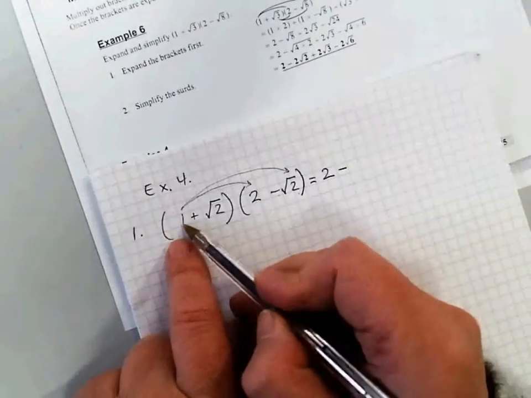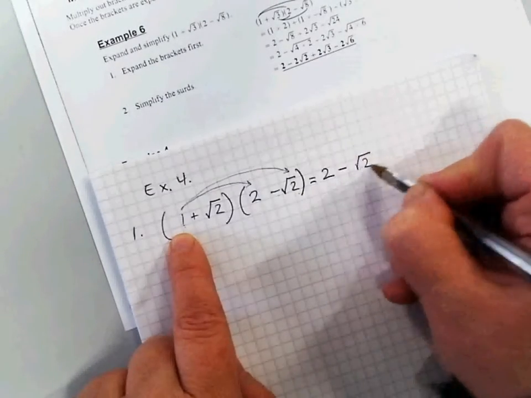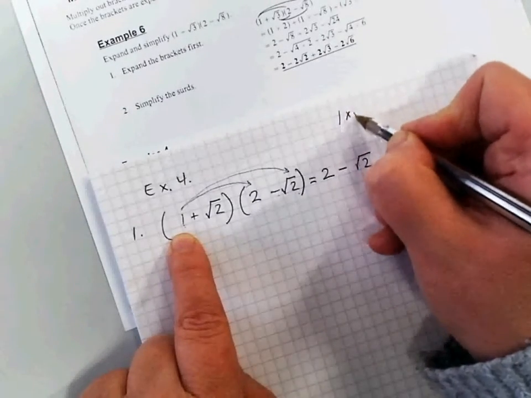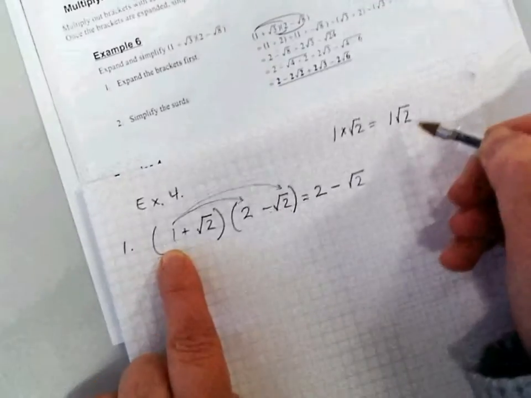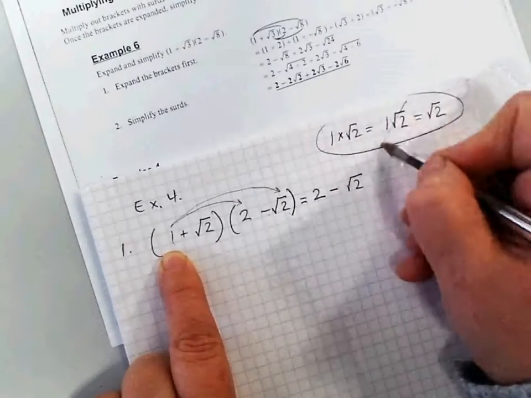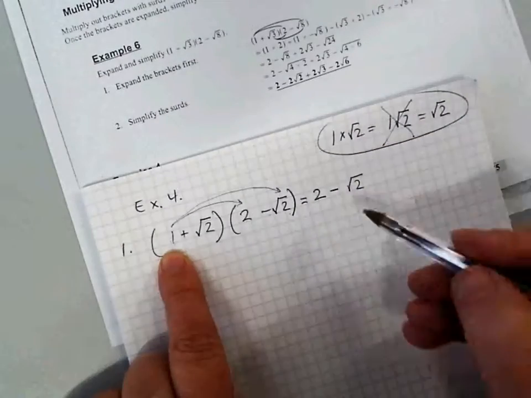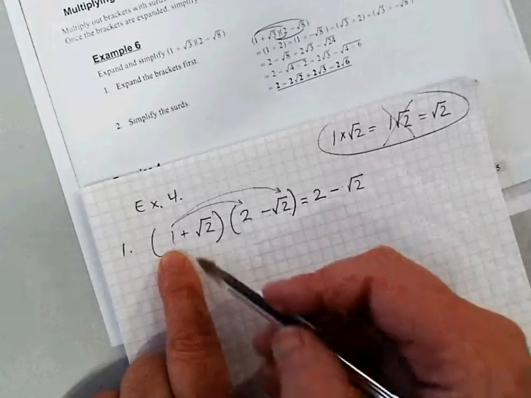1 times negative 2, positive times negative, the result is negative. And now let's multiply the surds. 1 times root of 2. We are not writing 1 times root of 2, we are not writing 1 root of 2. We write just root of 2, the same as in algebra, okay? So please don't write 1 root of 2, just root of 2.